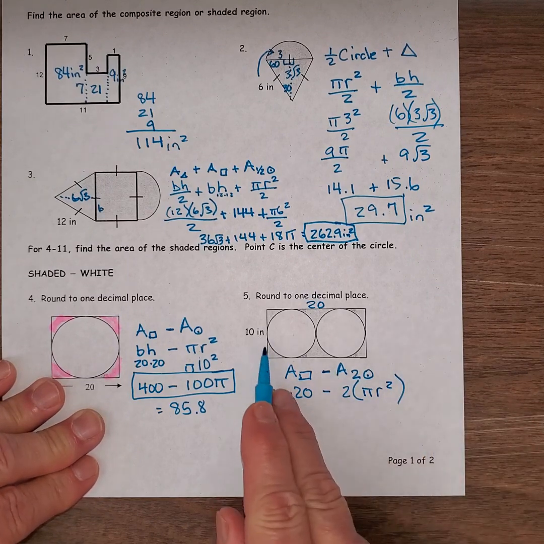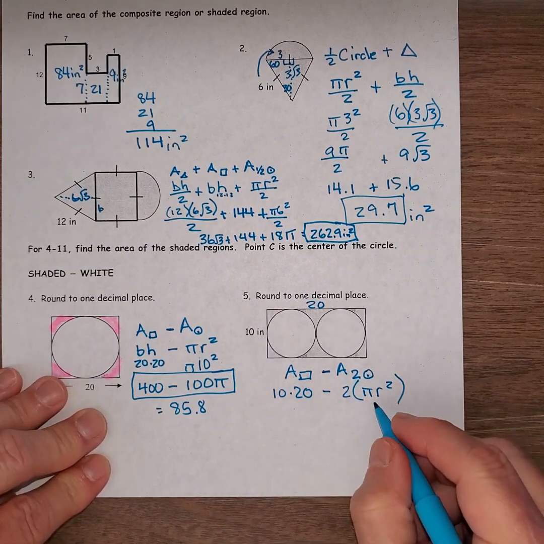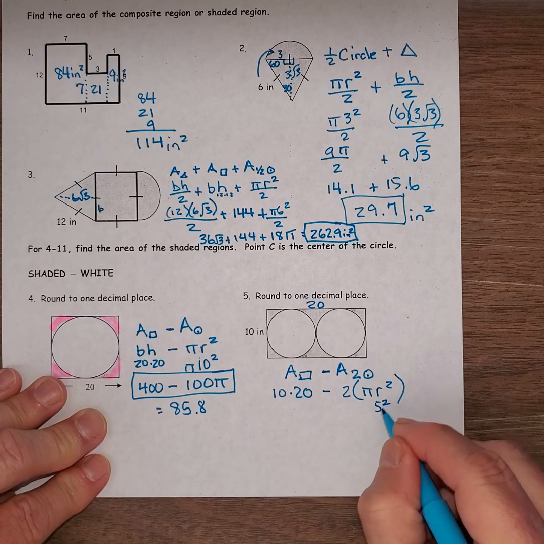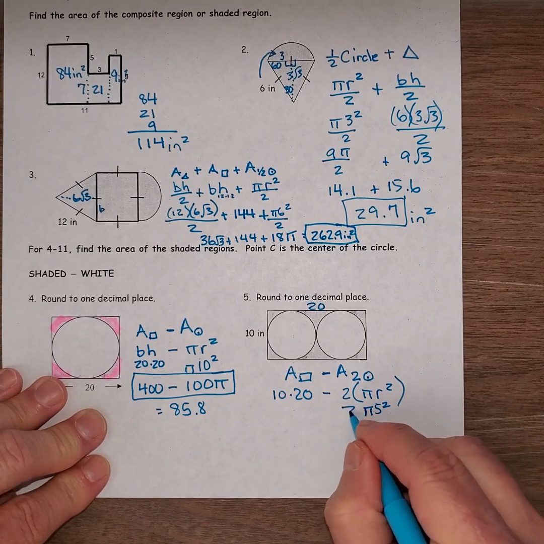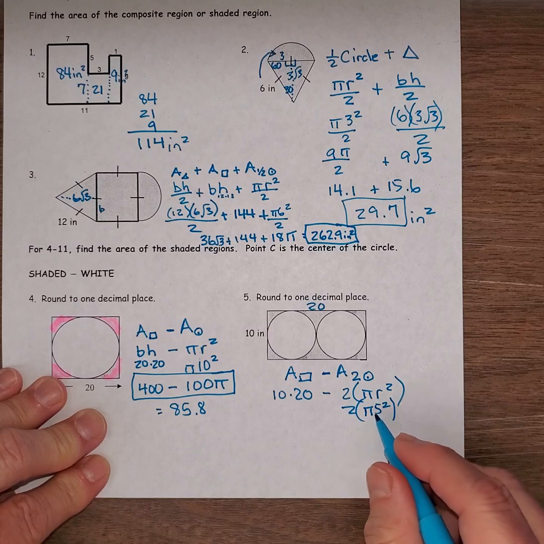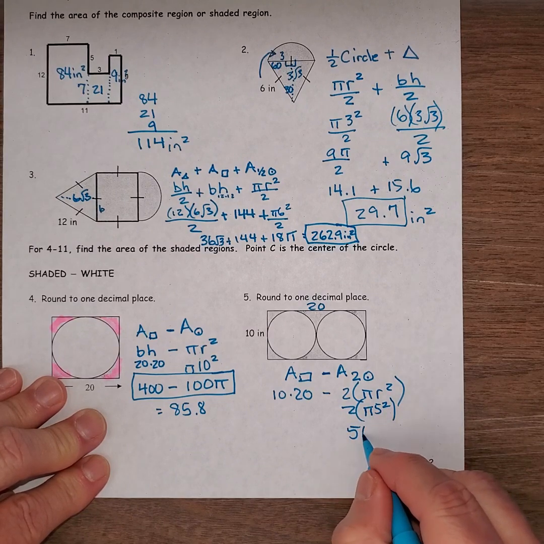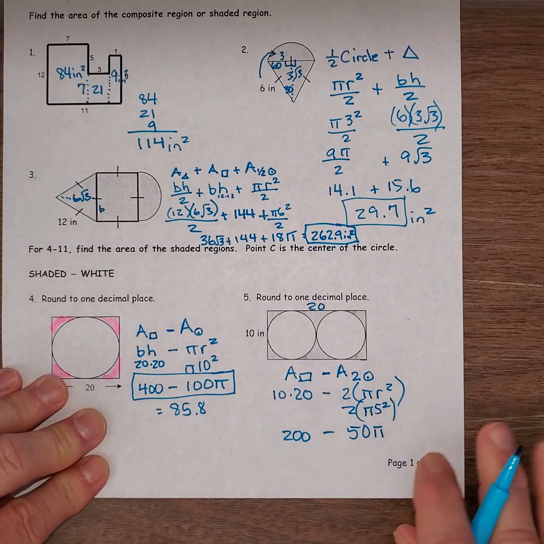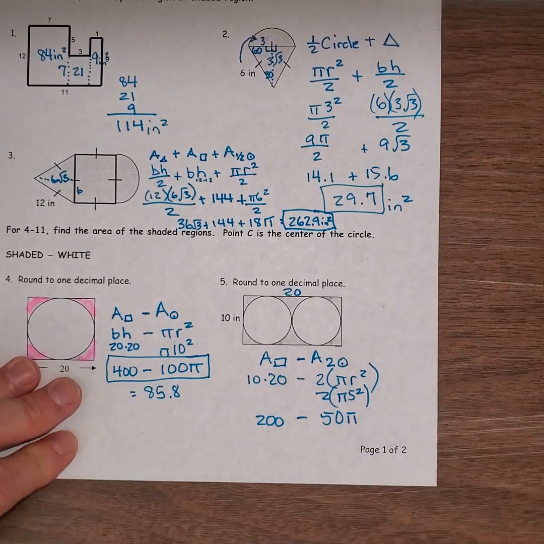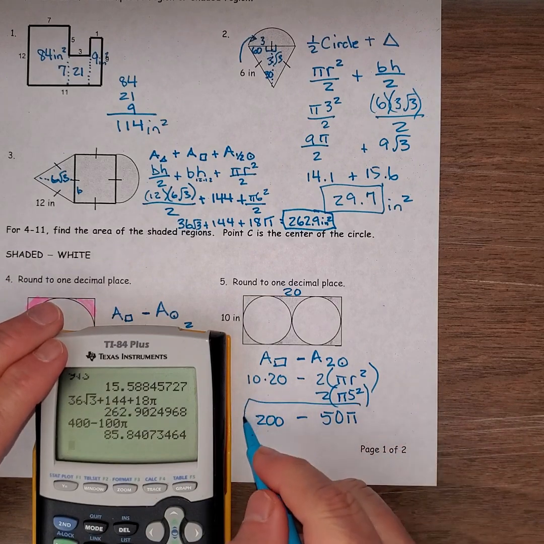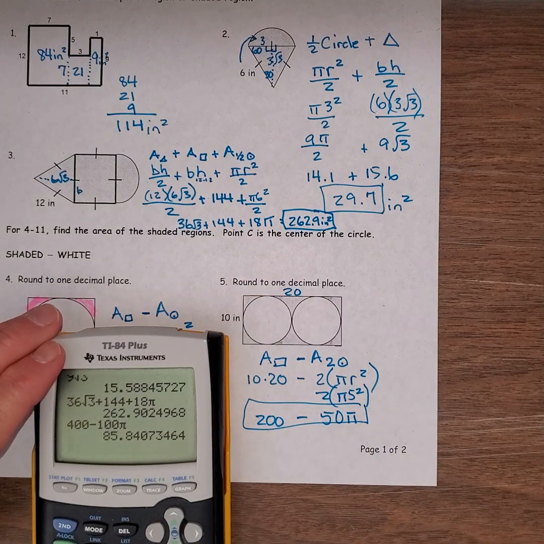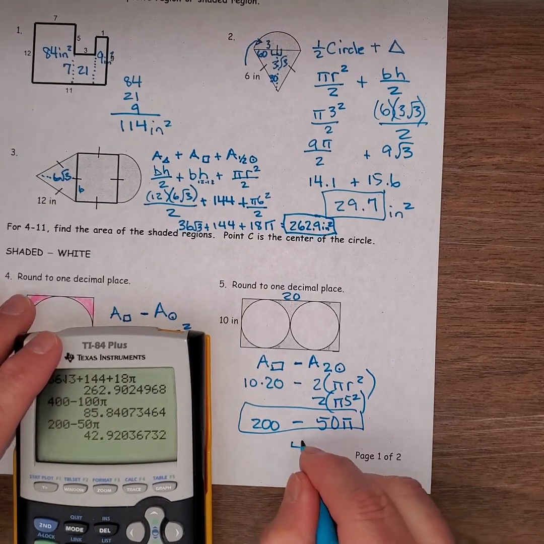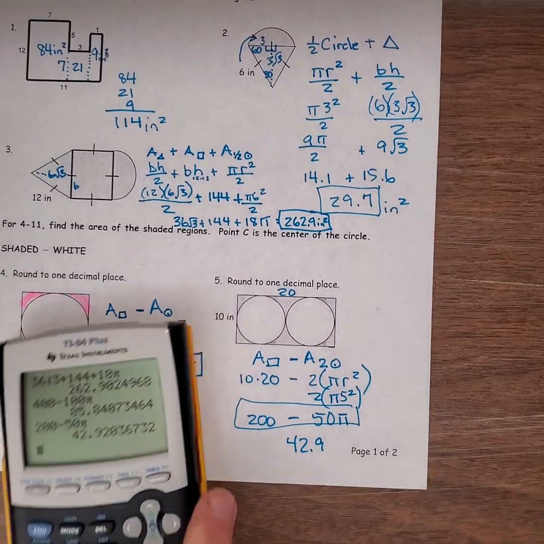Okay, r is going to be 5, which is half a side, right? So we plug that in here, so 5 squared pi, 2 on the outside here still, that's 25, 50 pi. Okay, 50 pi, and then 10 times 20 is 200, okay? And then you're going to subtract that. That's a perfect answer. It could be the answer right there. Let me see, 200 minus 50 pi is 42.9. Okay, let's go to the back.